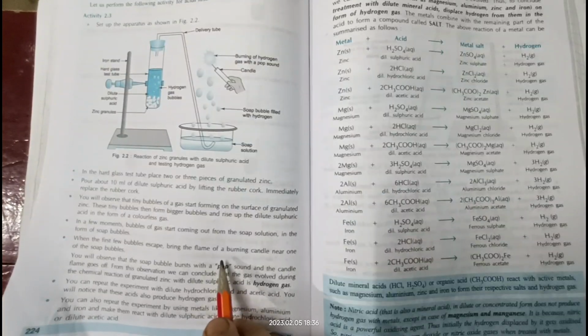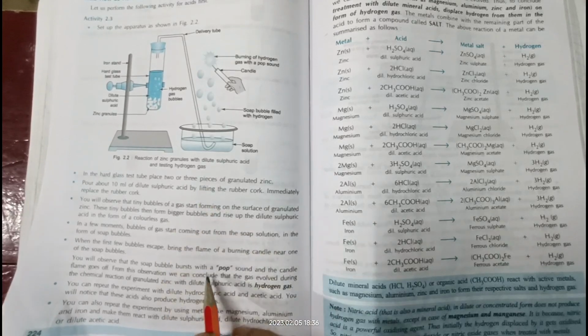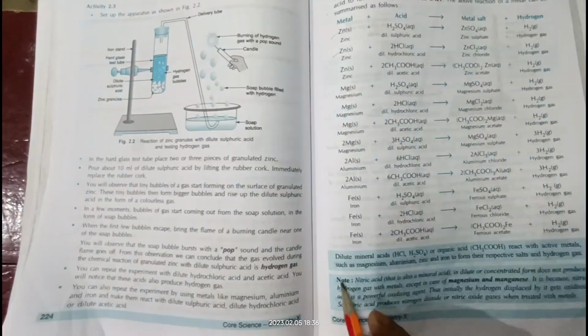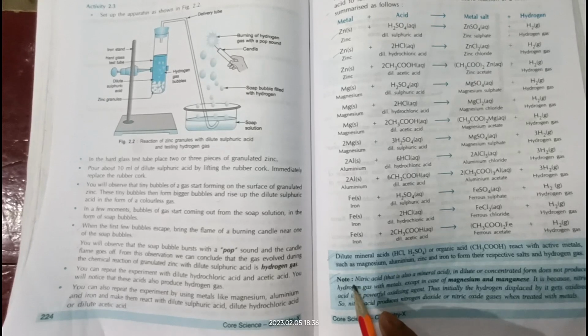From page number 224, go through the activity 2.2.2. Just go through this one and remember this point. From the next page, remember 2 examples. These 2 paragraphs are very important. Go through these 2 paragraphs because short question may come.